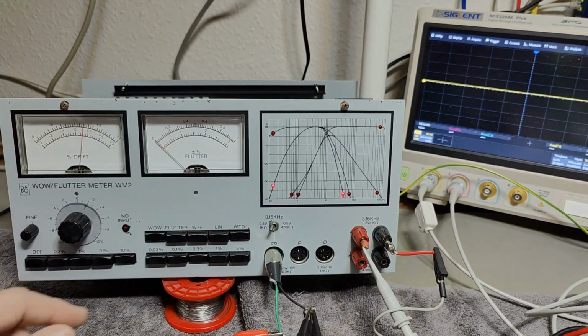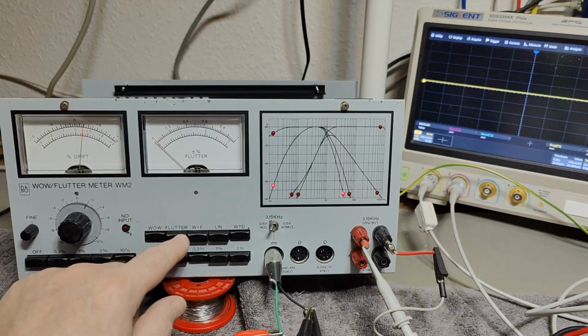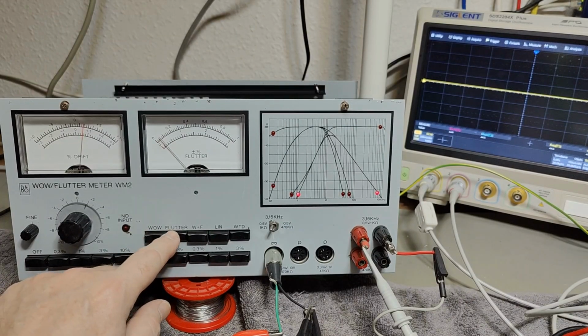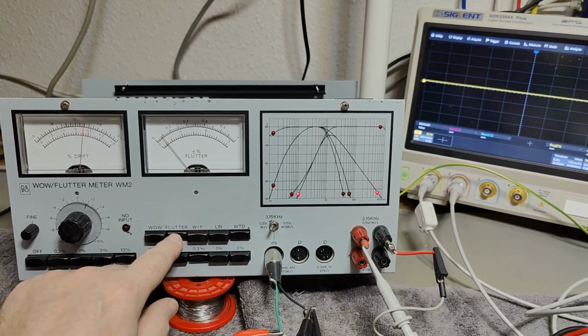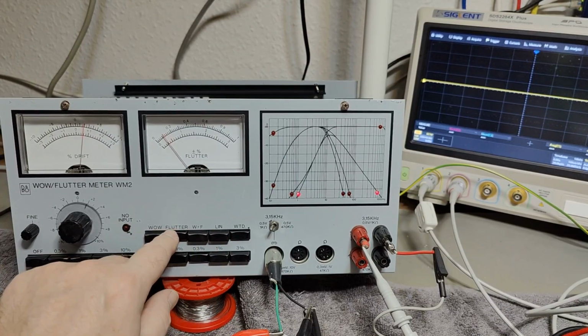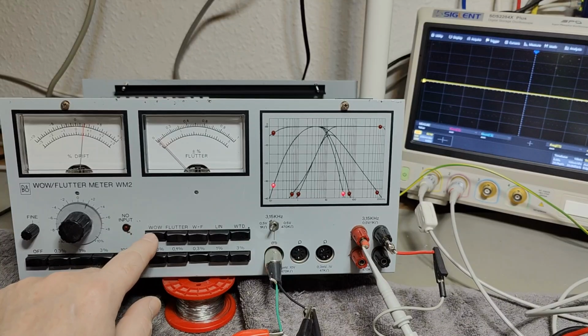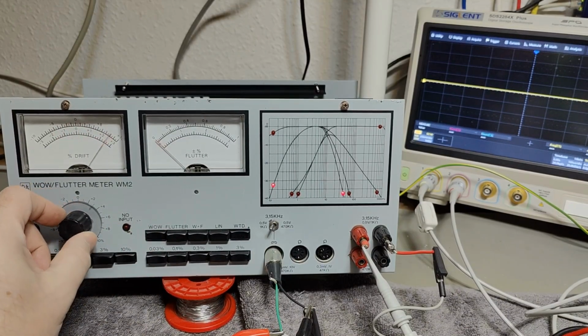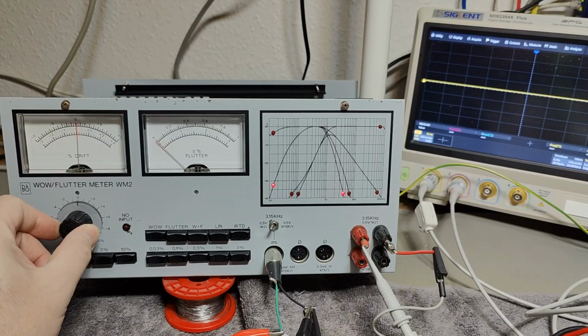Anyway, so there's a nice graphical readout. So I'll focus on this one, right? And there you have it. My drift is in the 0.